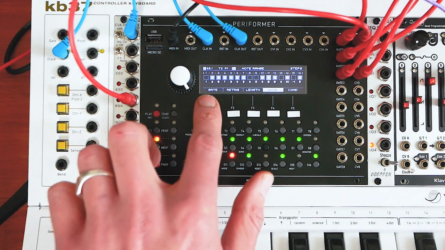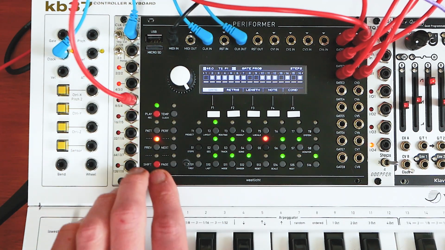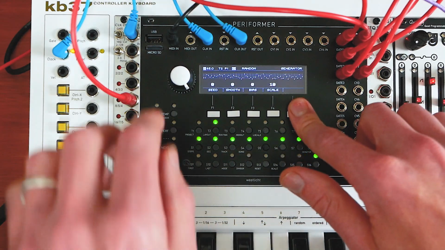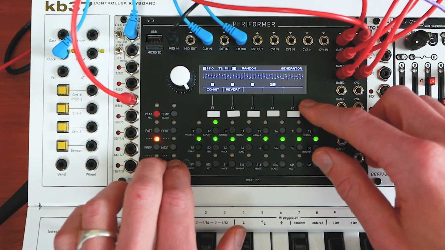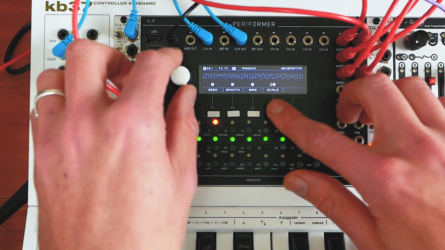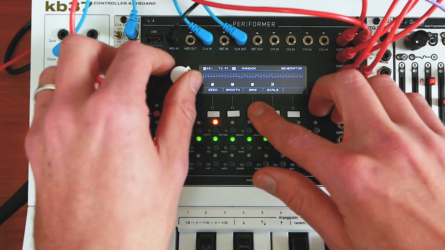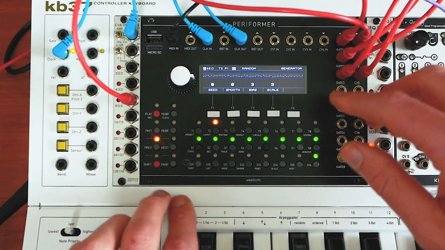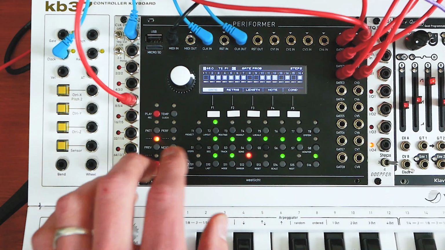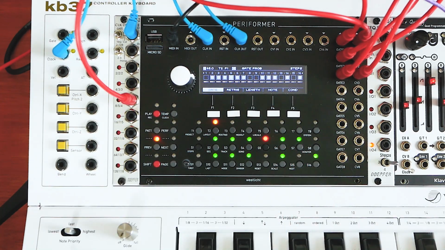And then we can also do the same to our gate probability. In there. So commit. So now we can see those gates have adjusted probability of actually happening. So now in the space of seconds, we've got basically a generative sequence, all in scale.